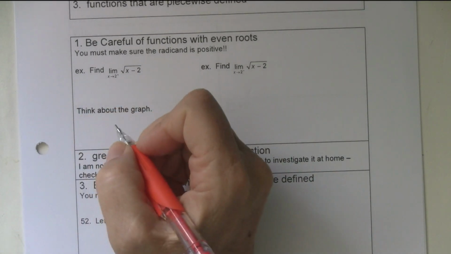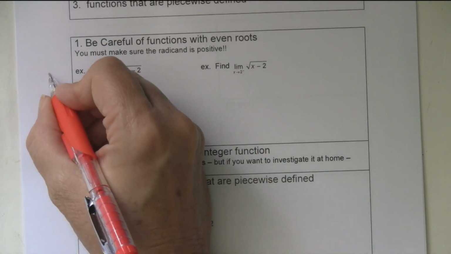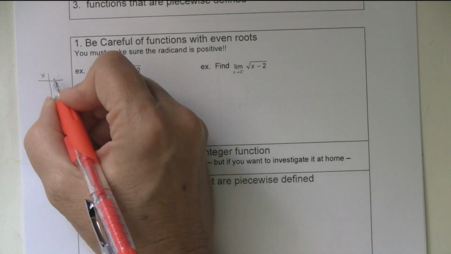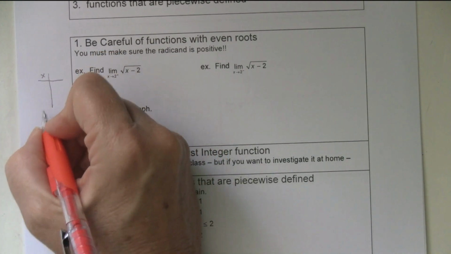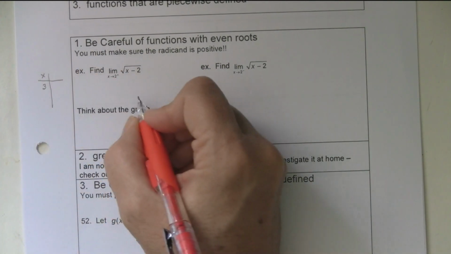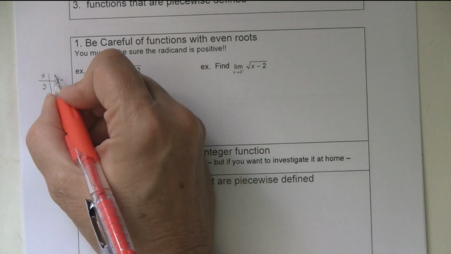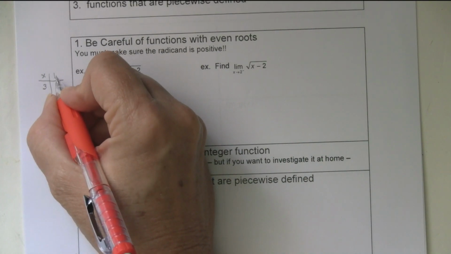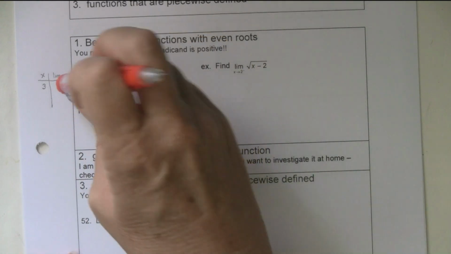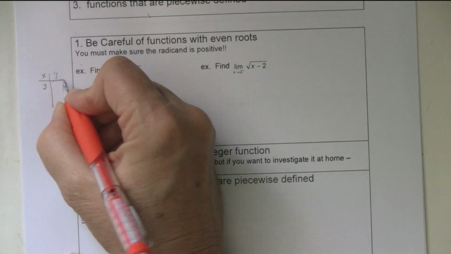So I'm going to think about the table method just so that you can see the idea. If I'm bigger than 2, maybe I would be at 3, for example. And then my limit, my output, my y, is what I'll put.